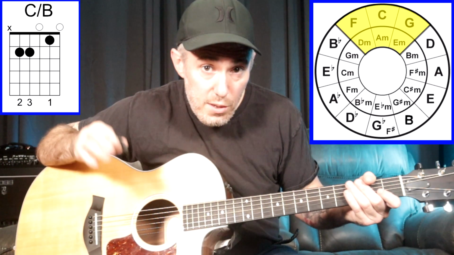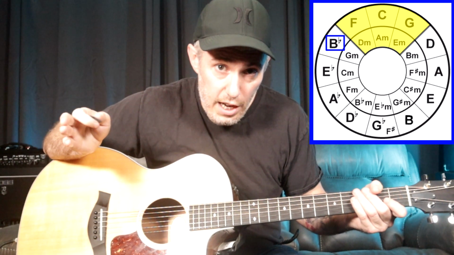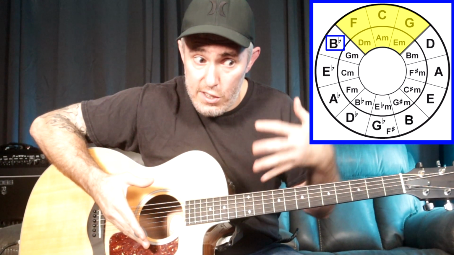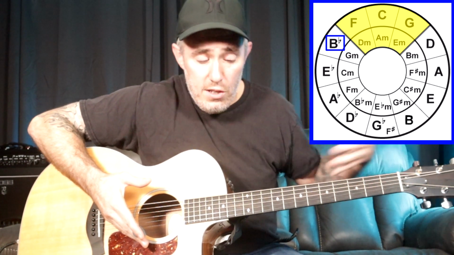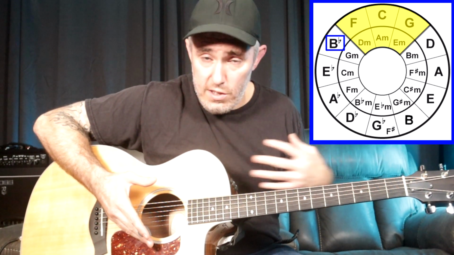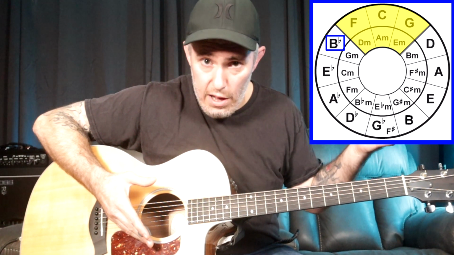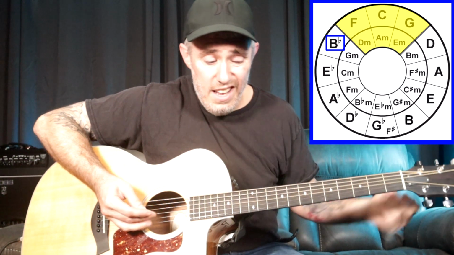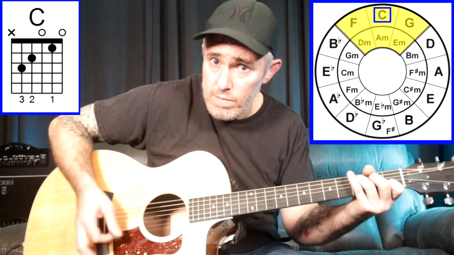So after that, it then moves down to a C over B flat chord, which again means you're just playing the C major chord, but the bass note is now changed to a B flat note. So to do this on the guitar, it's just easier for me to play a B flat chord instead of trying to figure out a way to play a C major over B flat chord. So I might do something like this.